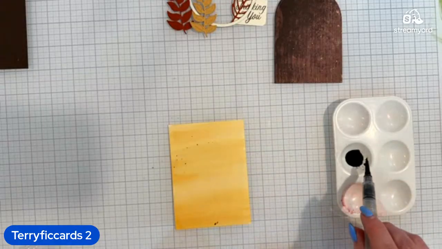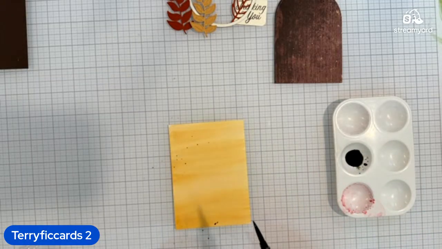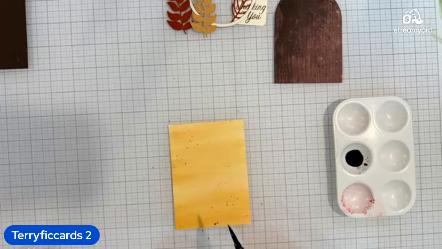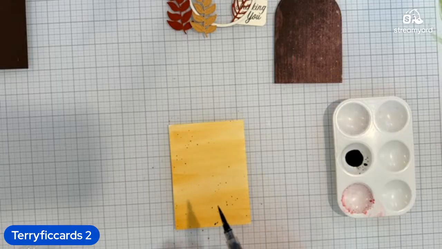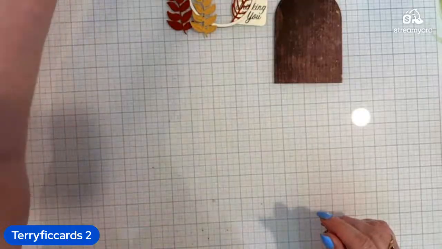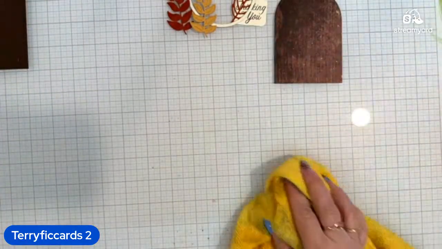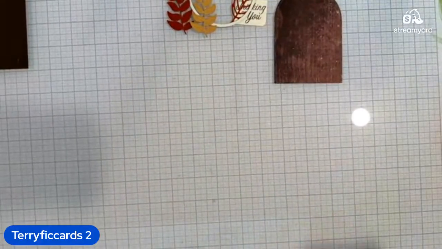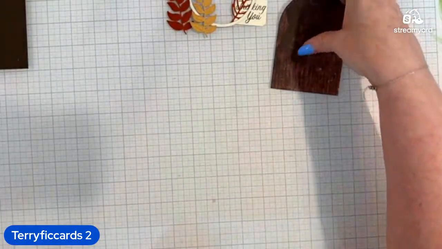But you have to have enough water so that it's splattering, right? There we go. Right, that's probably good. Okay. Move this out of the way so we don't have a catastrophe. Okay, set that back out to dry. The other piece. So yeah, if you need things to dry a little more quickly, you can go ahead and use your heat tool. That works too.